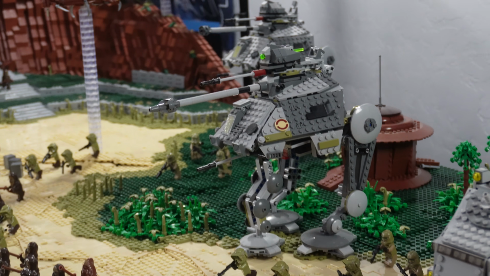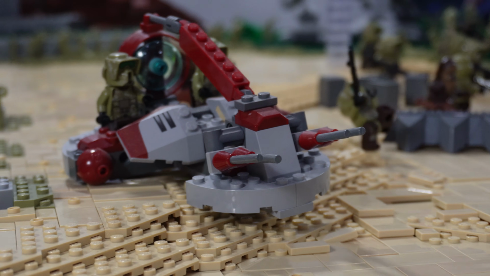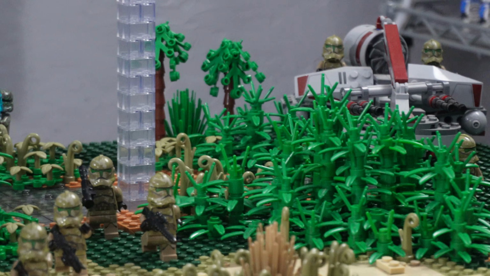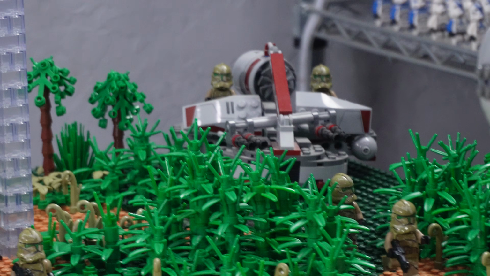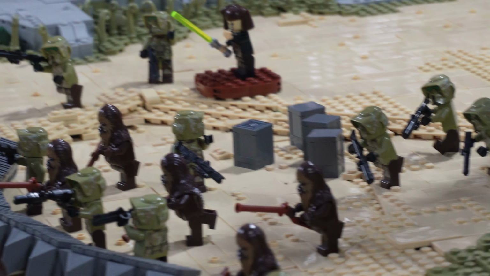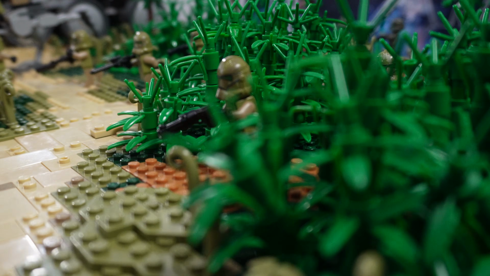Maybe Kashyyyk Part 2, make it even bigger next time, but 3 ATAPs, as well as 2 Swamp Speeders and a LEGO ATRT, coming up to reinforce the clone Wookiee forces. Now there's a ton of small little details with the battlefield, as you can see here. A lot of different people rushing up on the beach, people getting shot down, really sad, you know.